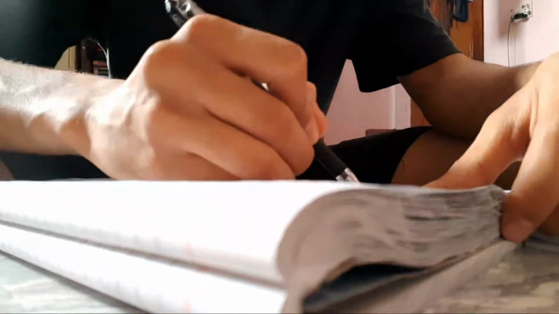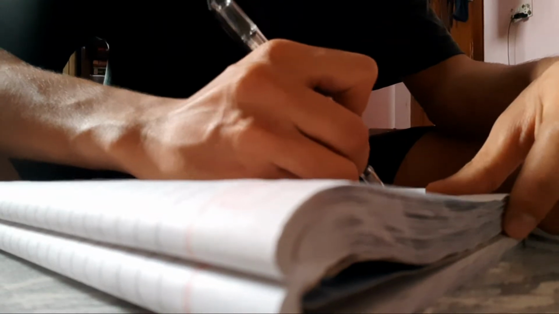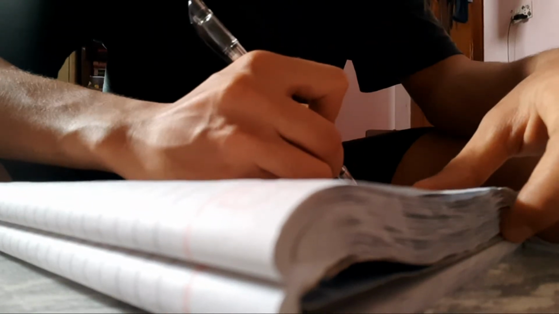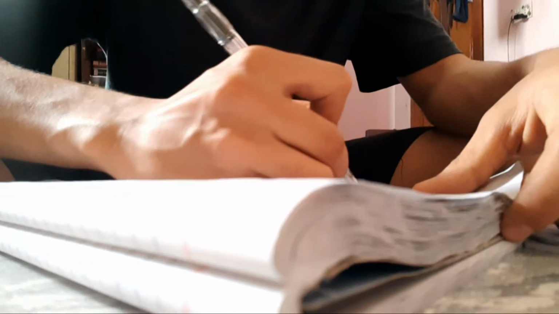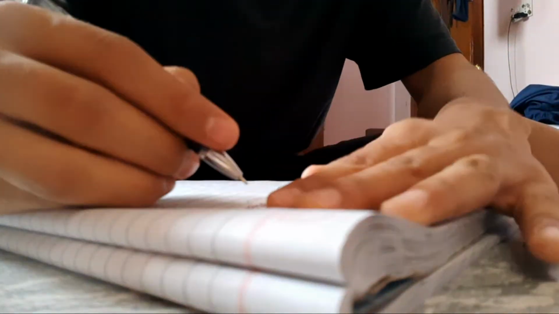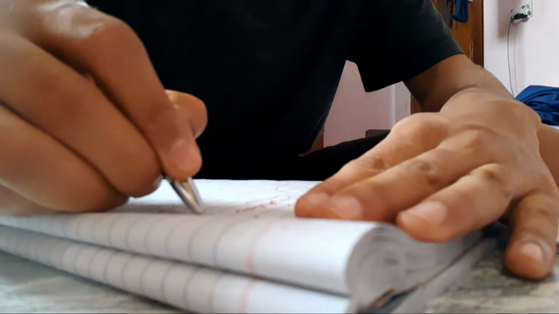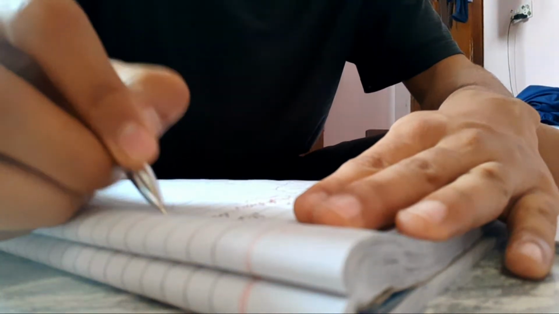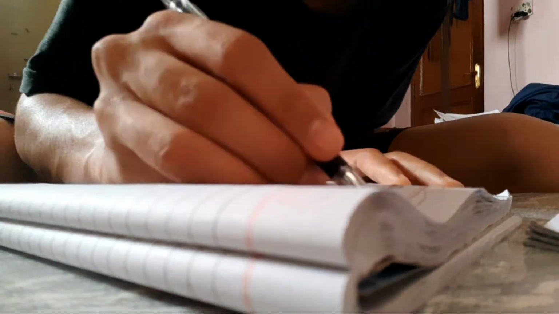The place where we reflect incident wave and reflected wave is medium 1, which consists of sigma 1, epsilon 1, and mu 1. Medium 2 consists of sigma 2, epsilon 2, and mu 2.